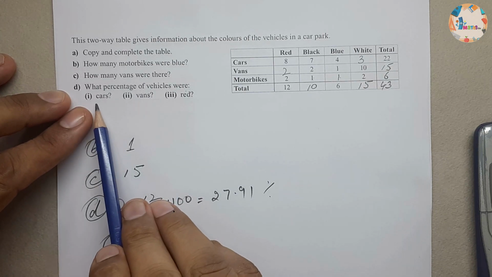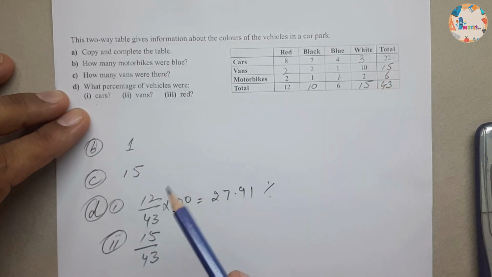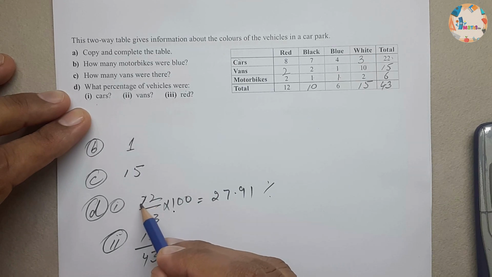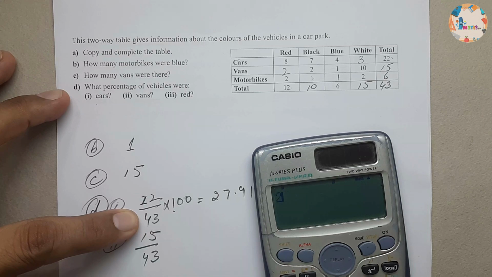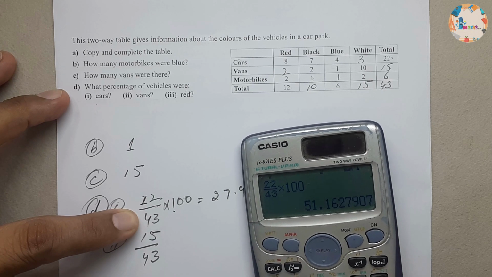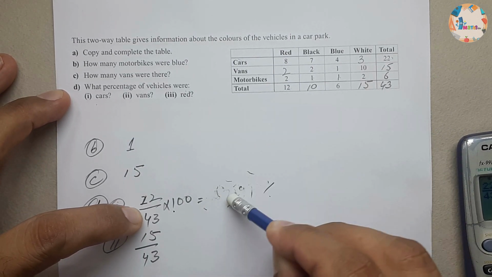So cars are basically, if we check again, cars are 22. So not 12, 22 out of 43. So we will divide 22 by 43, multiply by 100. This will be equal to 51.16%. So we'll change this answer.